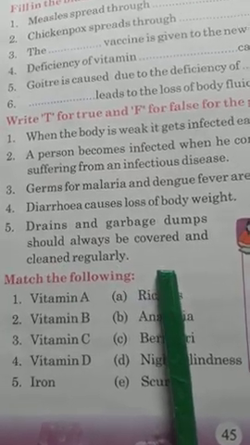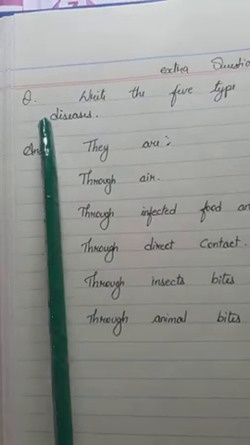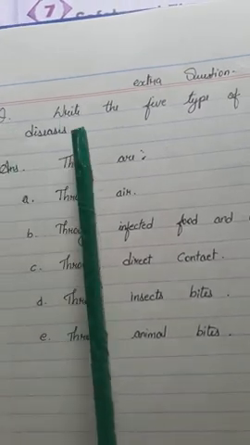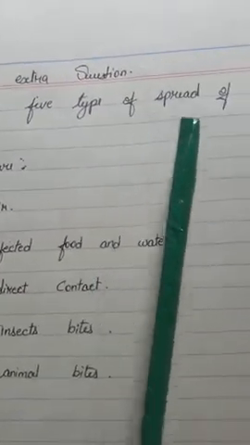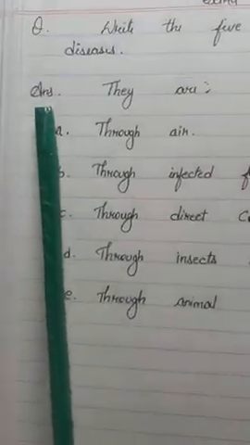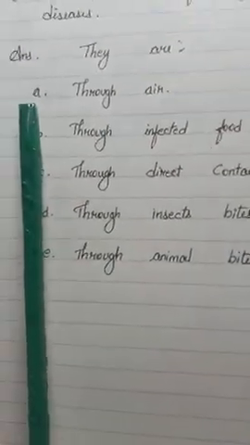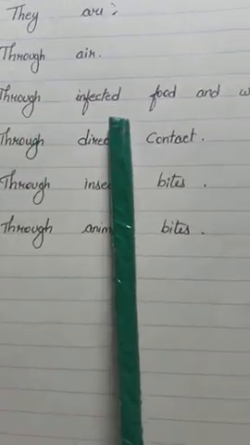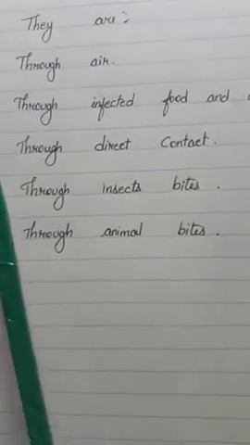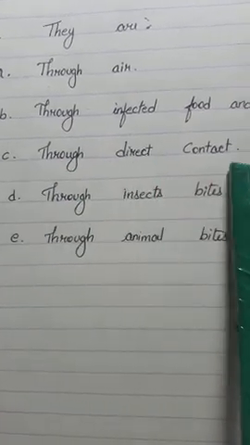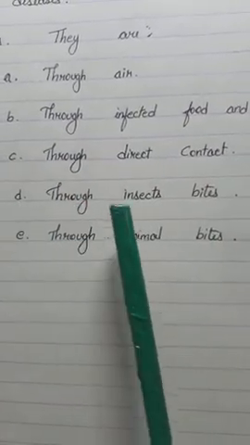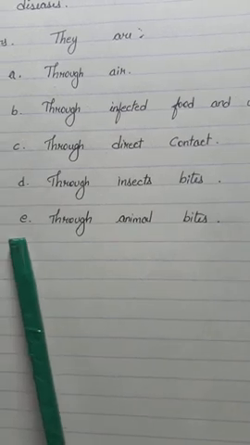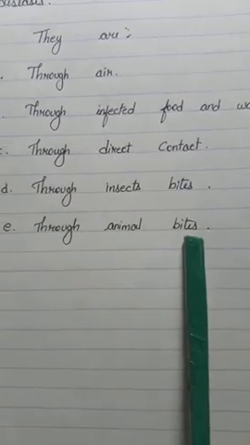That is true. Now, one more extra questions I have given you. So, write the 5 types of spread of communicable diseases. Answer: they are: A, through air. B, through infected food and water. Point C, through direct contact. D, through insect bites. E, through animal bites.